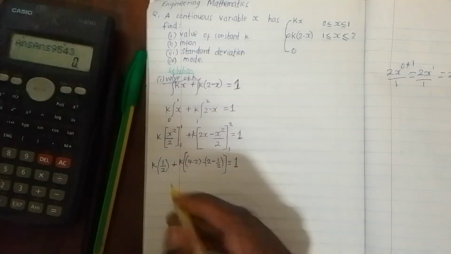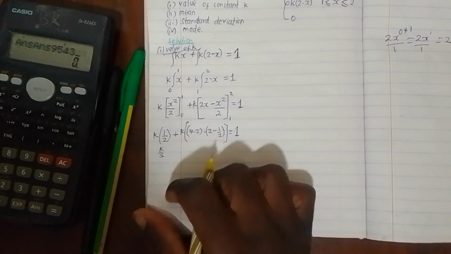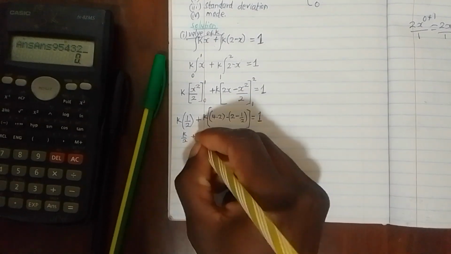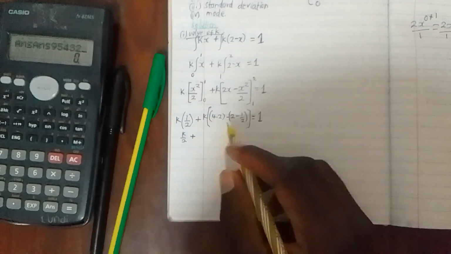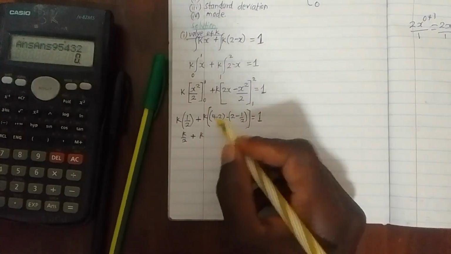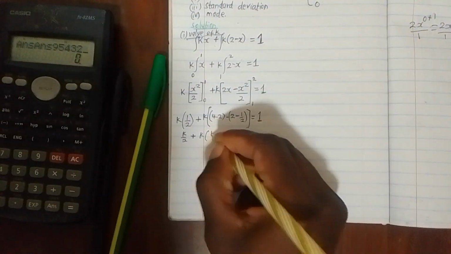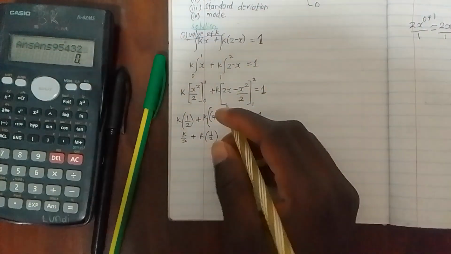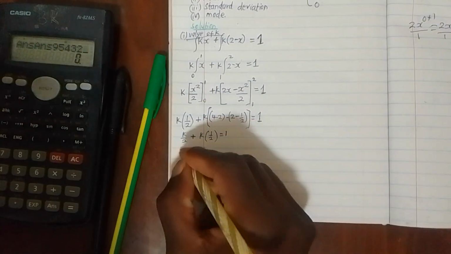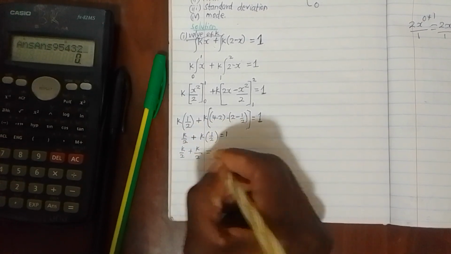So when you open the bracket further, we'll get k/2, hope it's visible, k/2 plus, open further, we'll get k into a half, this 2 minus this is 2, get a half k equals to 1. When you open further, we'll get k/2 plus k/2, which is 1.